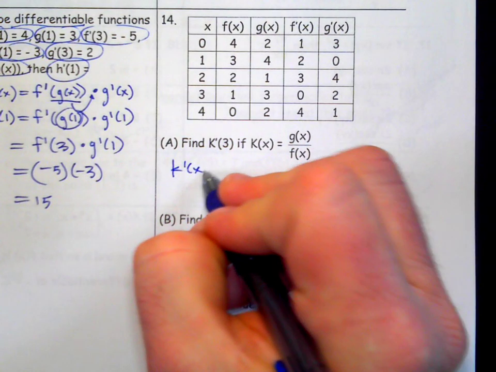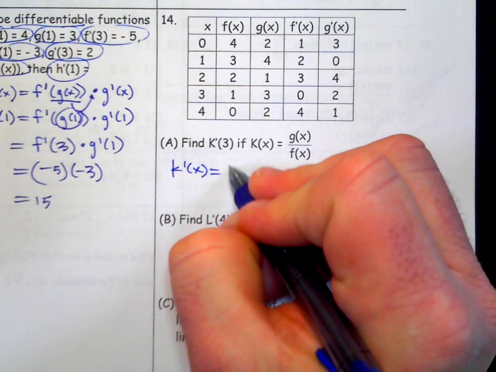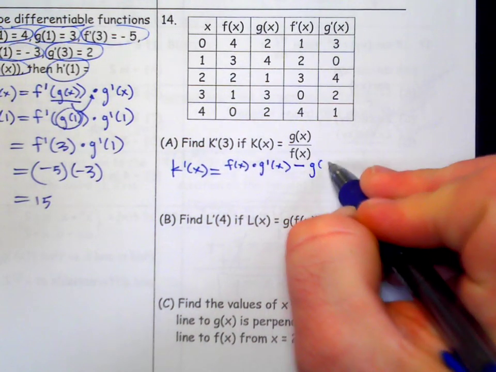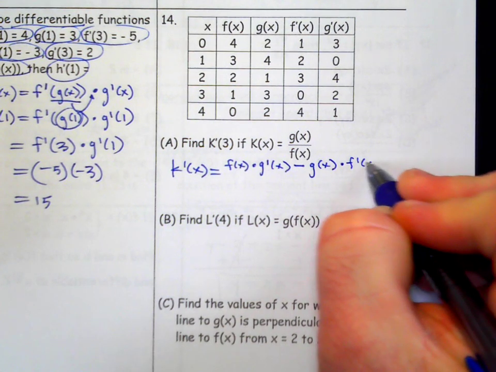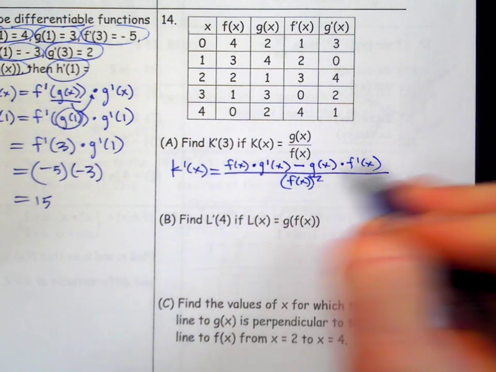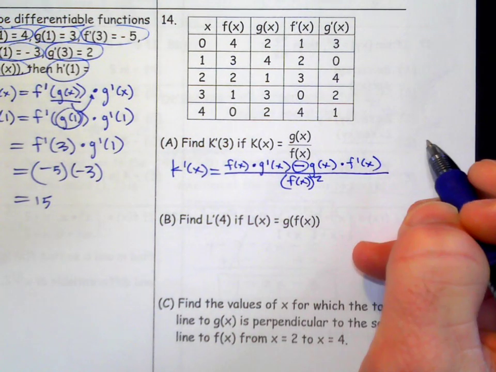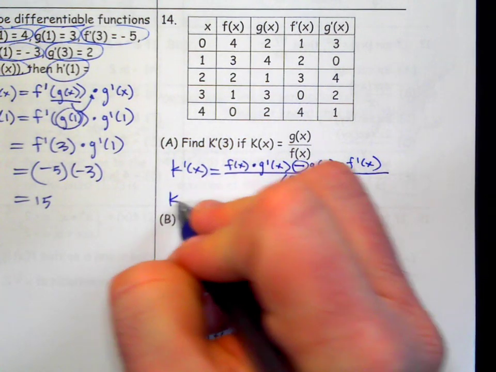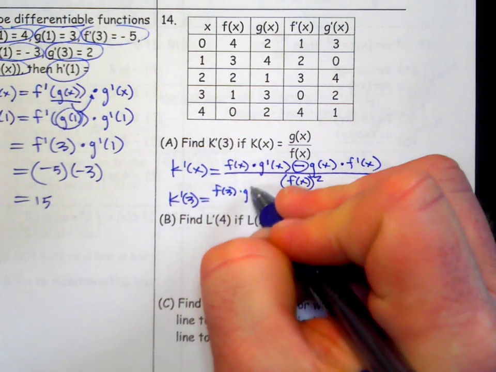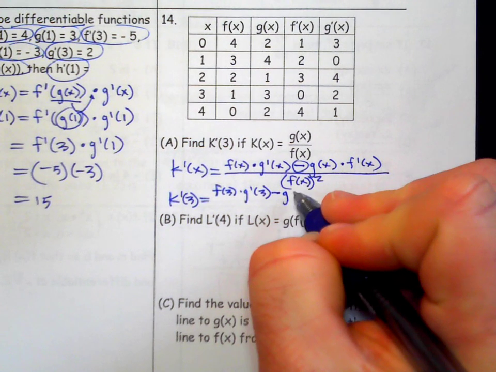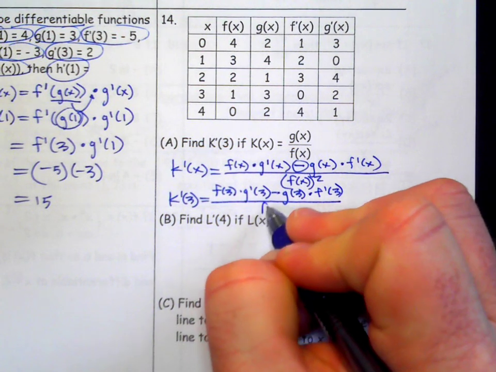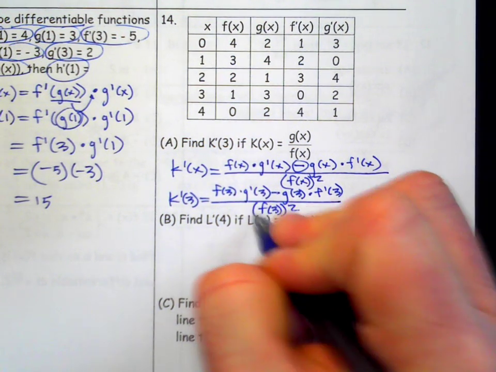So the first thing I would do is just take the derivative in general, and it's a quotient rule: low d high minus high d low all over low squared, which people love to forget. They just forget it. And it's always subtraction. People put addition. Now, if we want k prime of 3, we could just write this f of 3 times g prime of 3 minus g of 3 f prime of 3 over f of 3 squared.